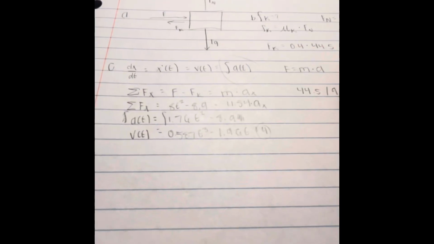So to get the velocity function, which is also equal to the derivative of x of t, I'm going to take the integral of all of this, and I get the velocity function is equal to 0.587 t cubed minus 1.96 t plus 4, where we're adding 4 because the initial speed is given as 4 meters per second.